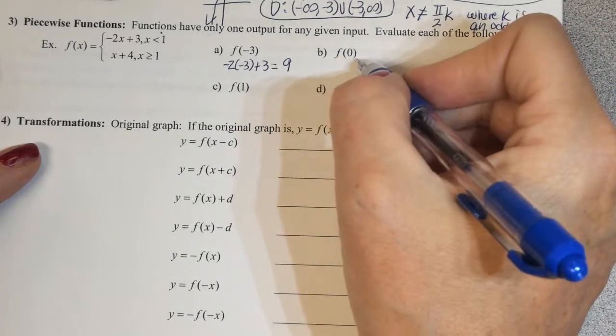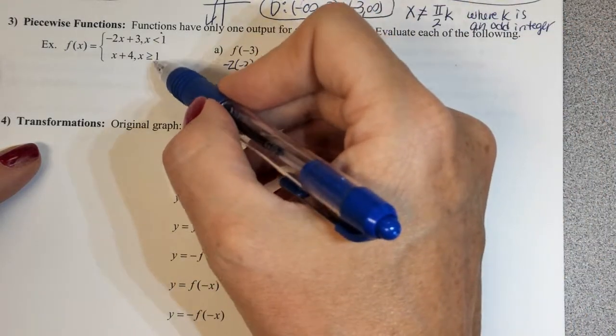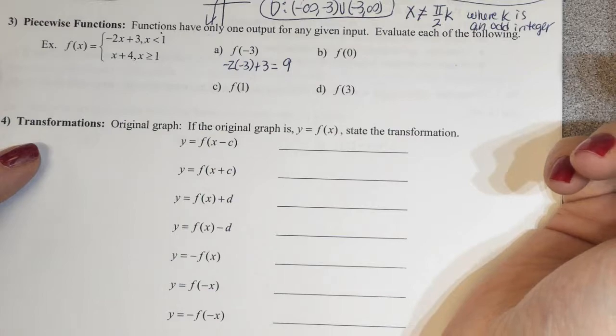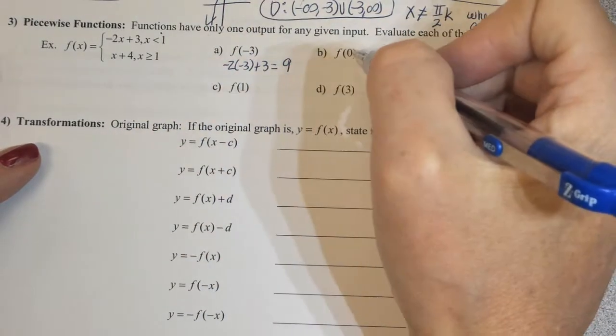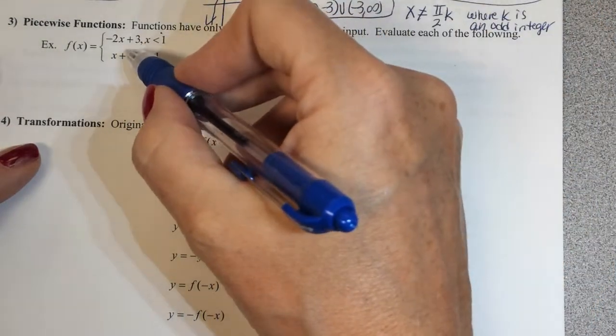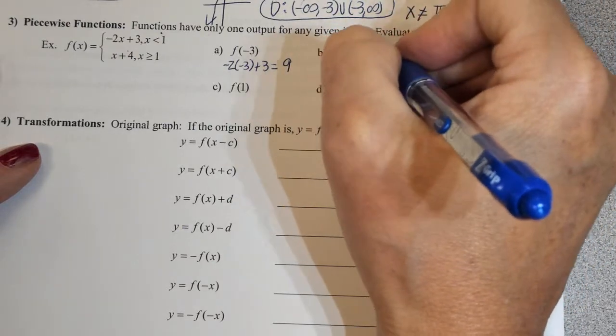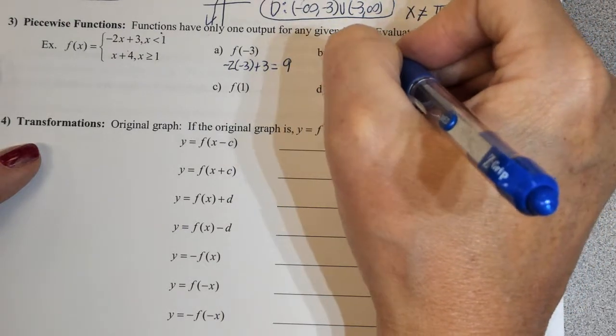If I want to do f of 0, which one's it going to get plugged into, the top or the bottom? Top, because my x value is less than 1. What are we going to get? 3.